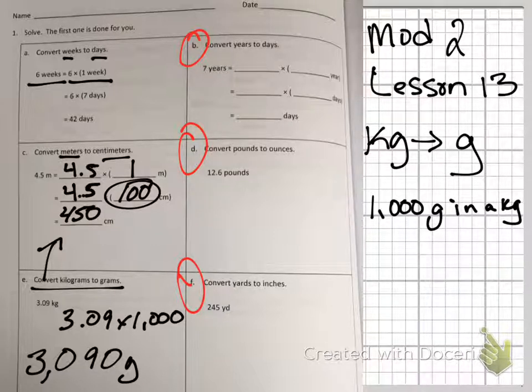Now, I'm sure we can all use our phones. We can all check it with that. But this is just a strategy on how to convert. So let's try it out with B, D, and F.